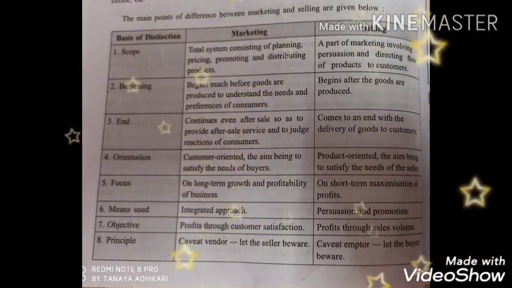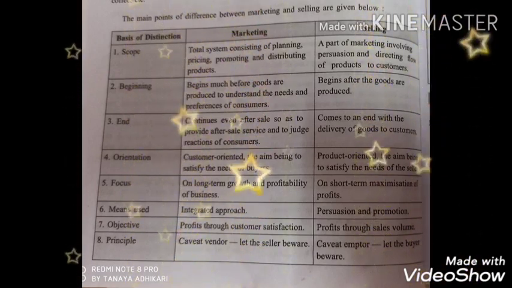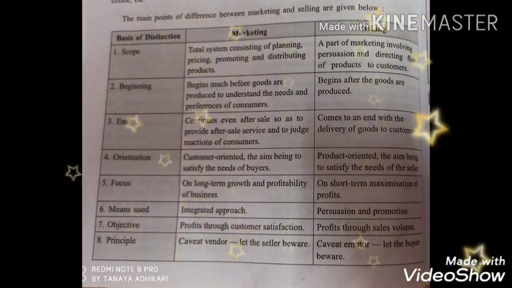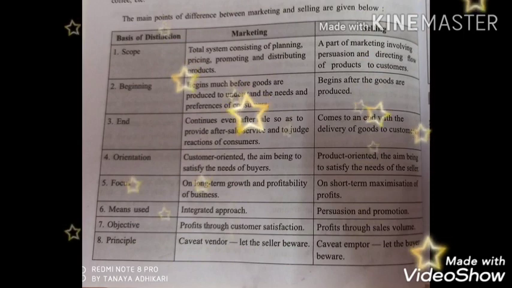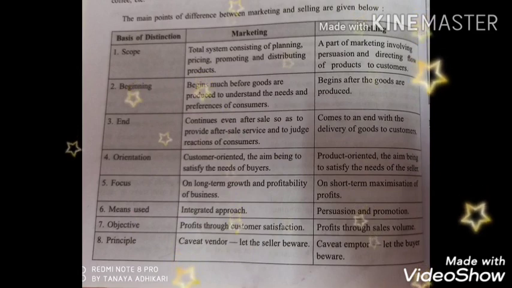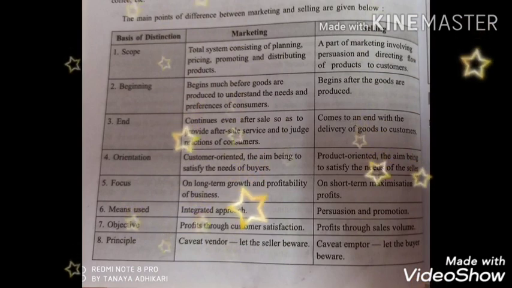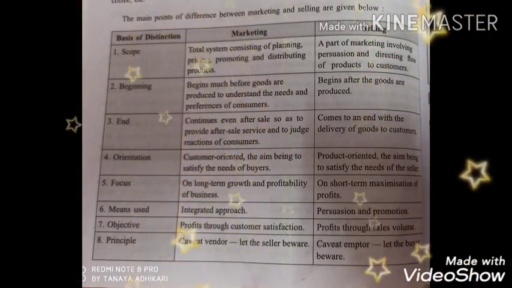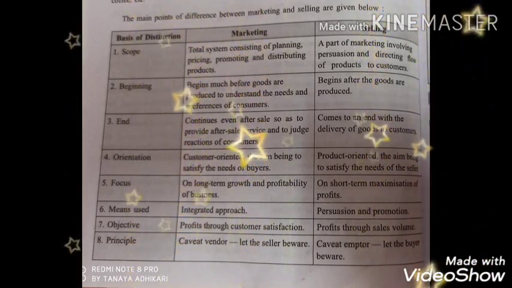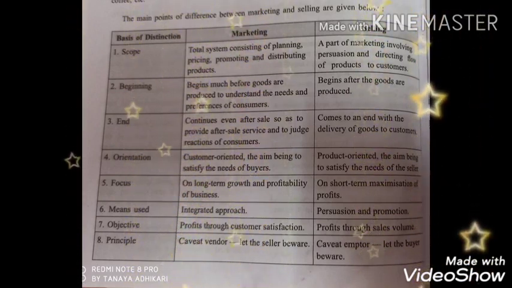Next is means used. What is means used? It is an integrated approach, and persuasion and promotion. And next is the objective. In case of marketing, profits come through customer satisfaction, and in selling, the profits come through sales volume, which means in case of marketing, it is the customer. If the customer is satisfied, then definitely the profit will come. And in case of selling, if the product is sold, then only the profit will come. The motives are different, the objectives are different in both cases.